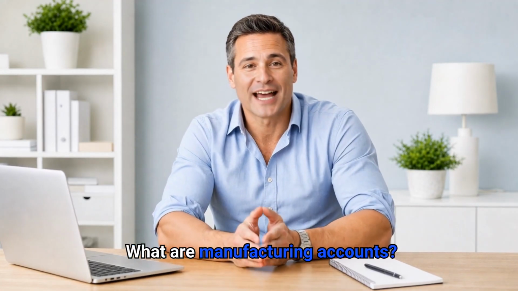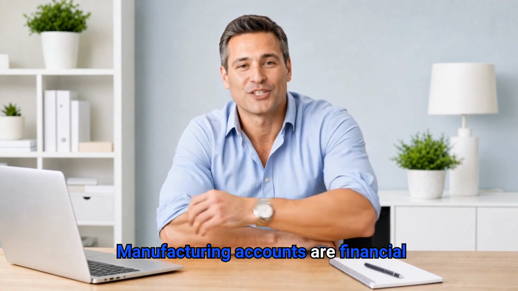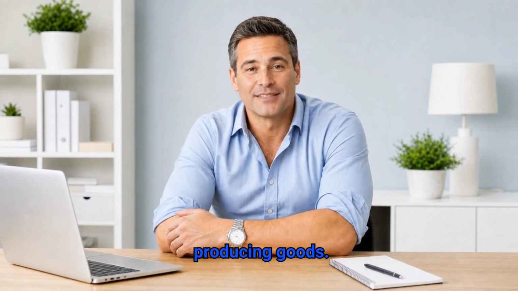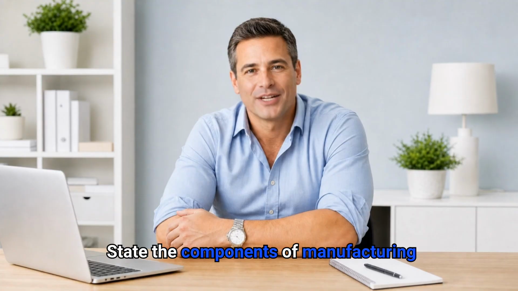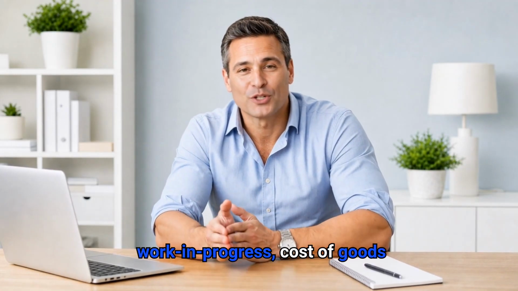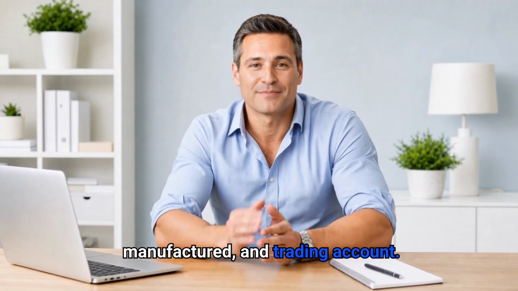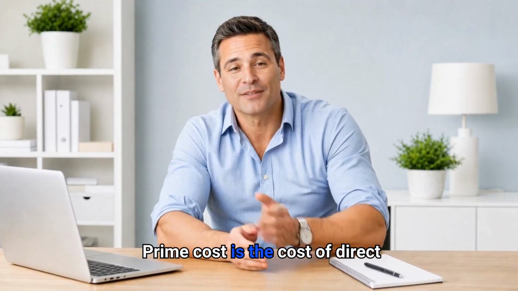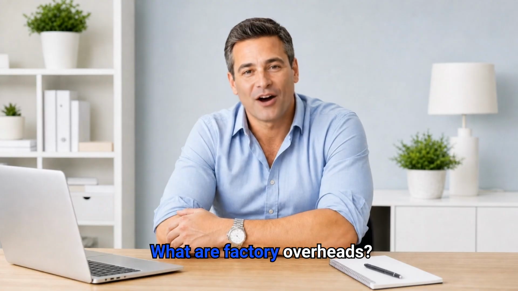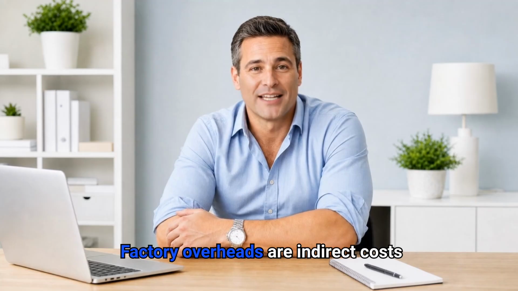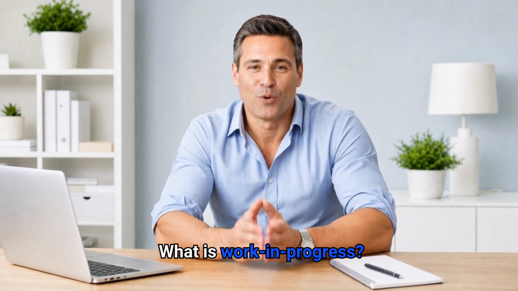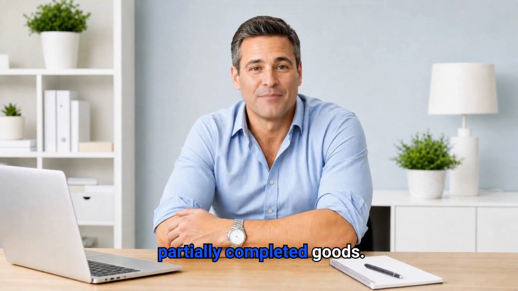What are manufacturing accounts? Manufacturing accounts are financial statements prepared by manufacturing businesses that show the cost of producing goods. State the components of manufacturing accounts: prime cost, factory overheads, work in progress, cost of goods manufactured, and trading account. What is prime cost? Prime cost is the cost of direct materials, direct labor, and direct expenses. What are factory overheads? Factory overheads are indirect costs incurred in the factory. What is work in progress? Work in progress is the value of partially completed goods.